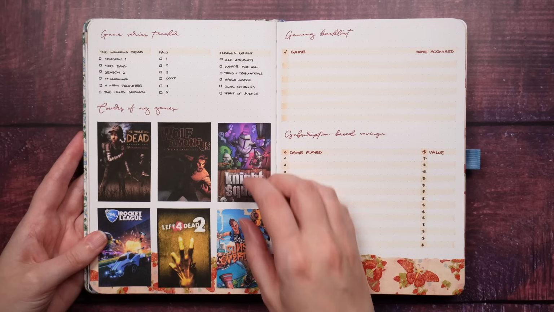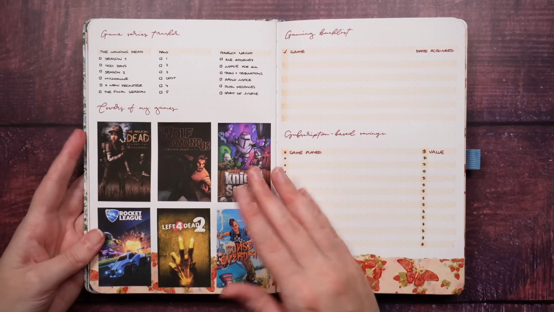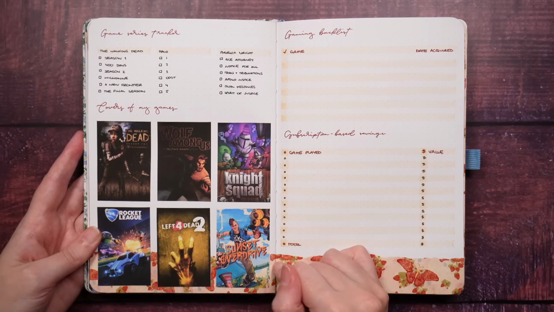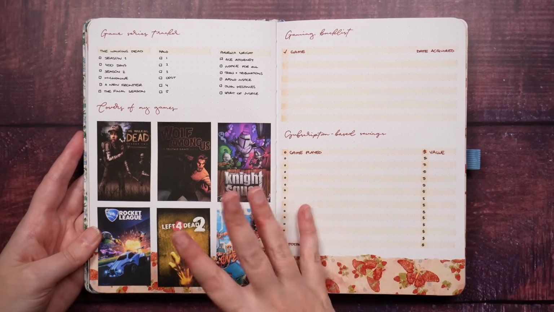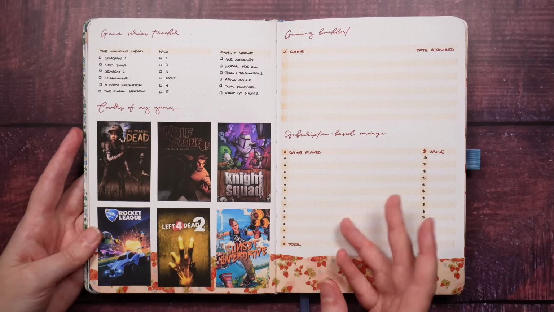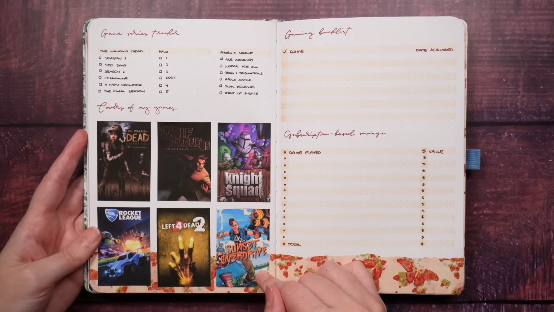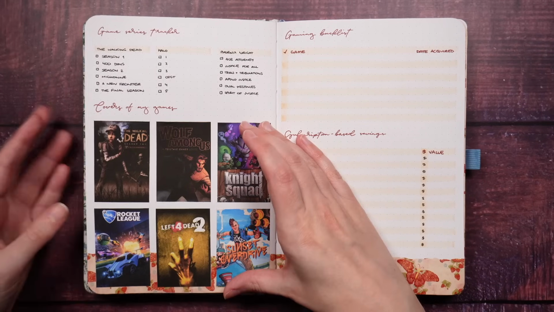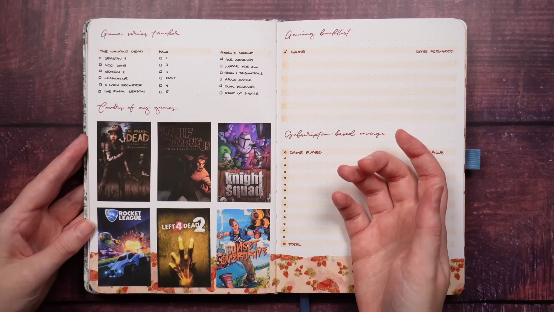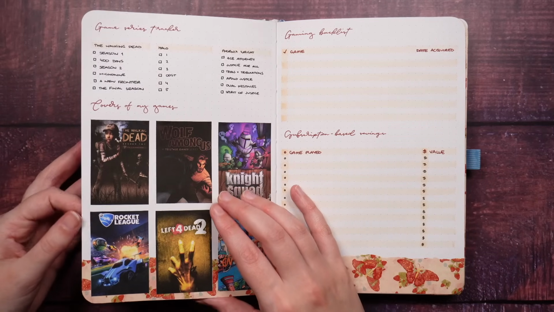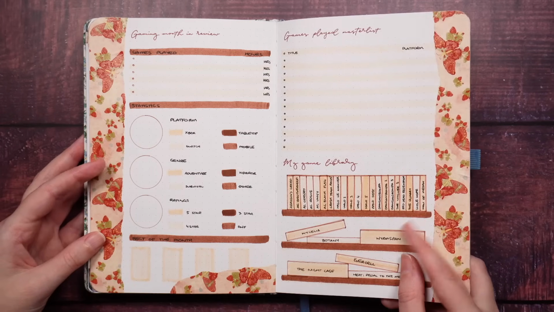And then our next layout idea is just having a page for the covers of your games. I love printing out pictures of covers, whether it's books or movies or games, and sticking them into my journal. I just think it's a really nice visual to have. I make sure to include them on any kind of review layouts I'm doing, also any kind of summaries like we have here. So any of the games in your collection, you can just print off their covers and stick them in. This could be kind of like a substitute for the layout idea we had back here.